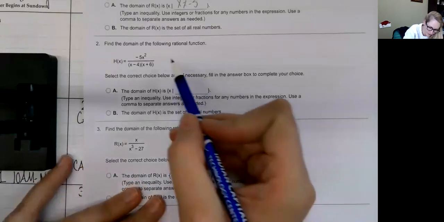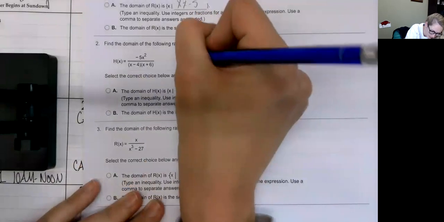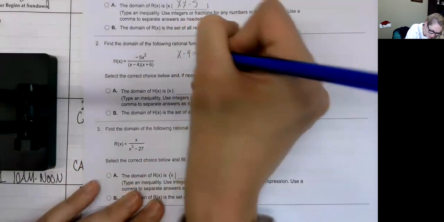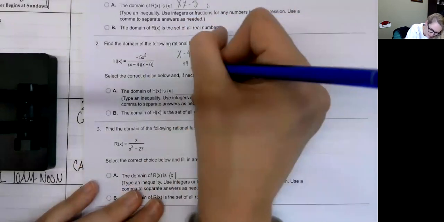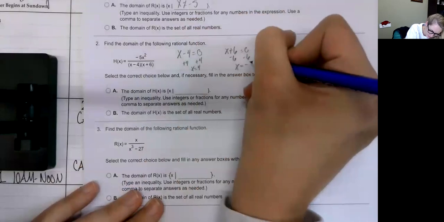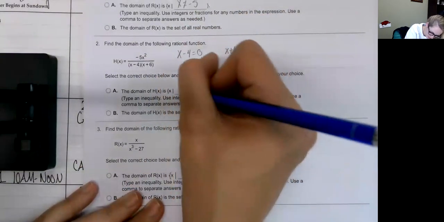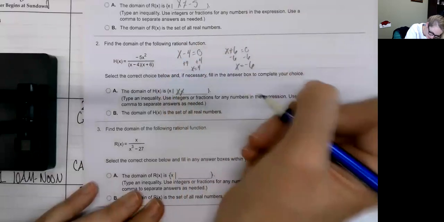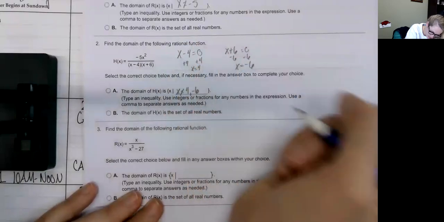Find the domain of the following rational functions. Same thing here, except we have 2. So we're kind of doing the opposite of our zeros in the first one. They give us the equation and we find what makes it a 0. And then this one, x plus... So we have 4 and -6 on this, and it's x cannot equal 4 and -6.